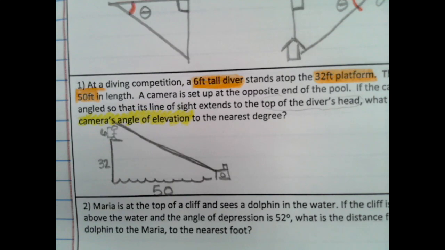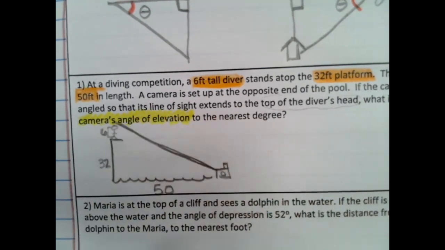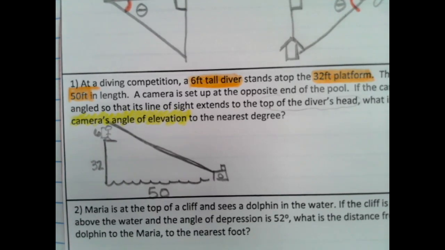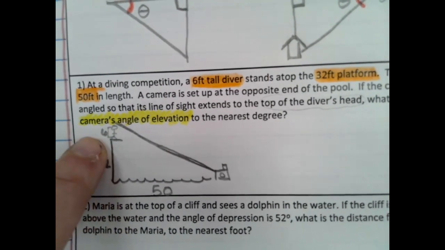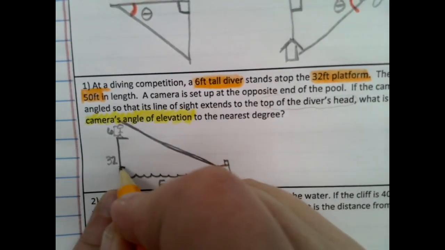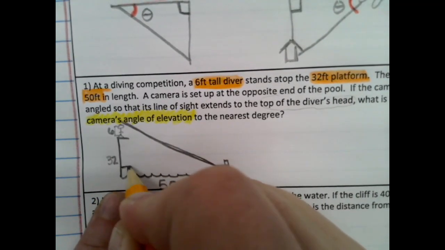How are we doing? Making sense so far? All right, so our goal first off is to figure out that this is a right triangle. So where is that 90-degree angle going to go? Next to the 32, where the 32 connects with the 6? With the 50. Good, it's right where that platform is. Hopefully the platform is going straight up and down, otherwise that diver's safety is in danger.